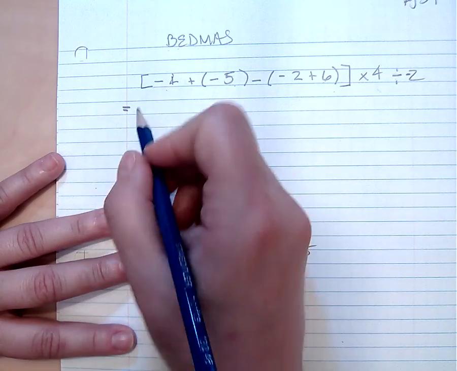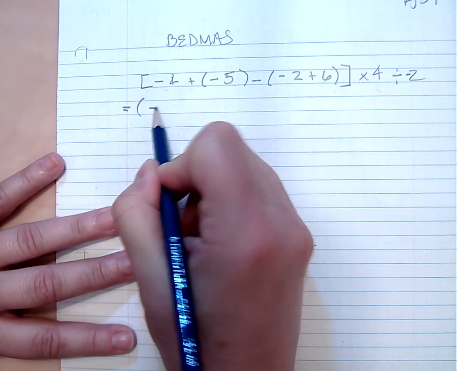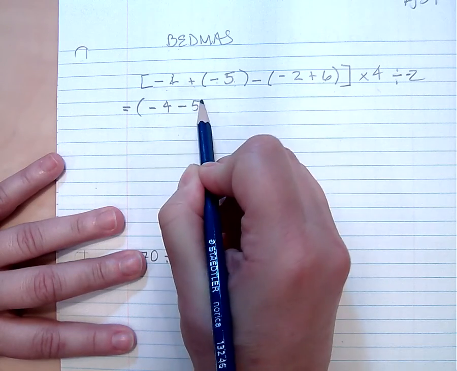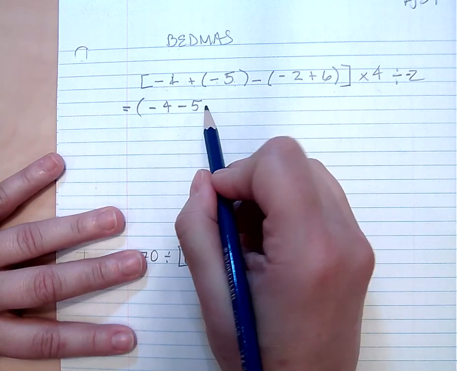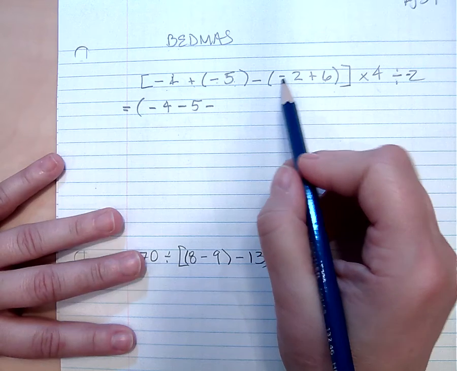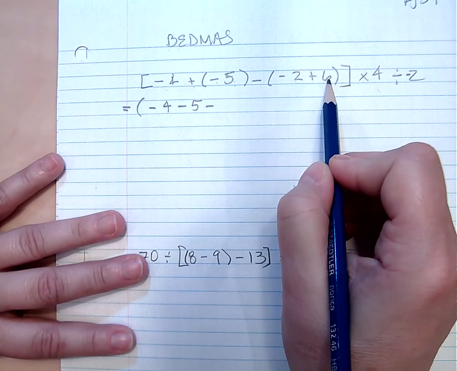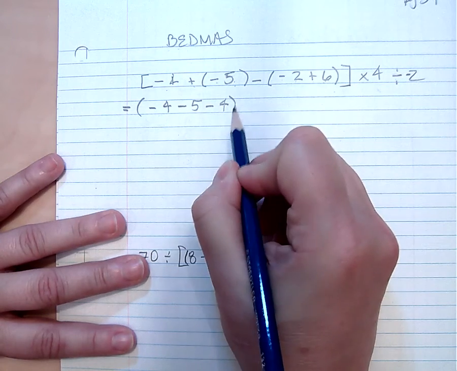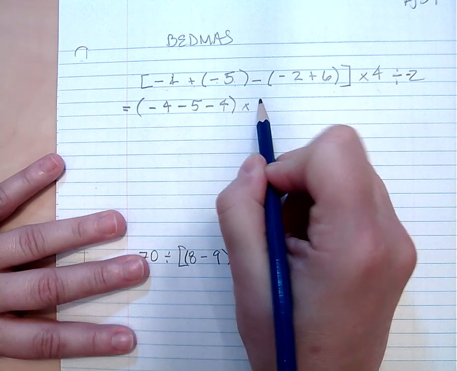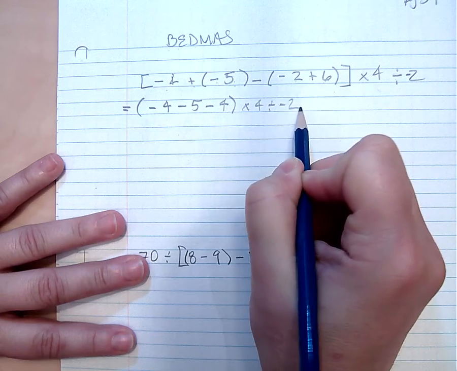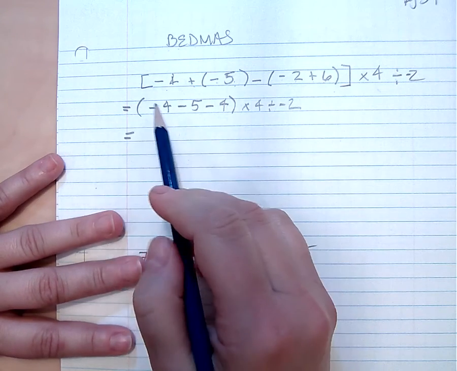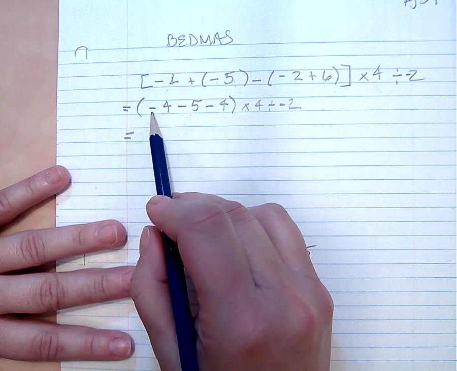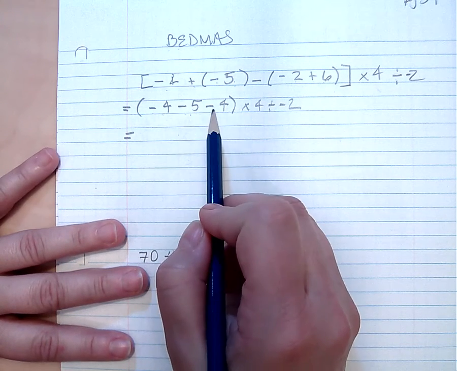So here we've got -4 plus -5, which is the same as just -5. And then we've got here minus, and what is -2 plus 6? -2 plus 6 is equal to 4. And then we've got times 4 divided by -2. Next line. What is -4 times -5? What's -4 minus 5 minus 4?